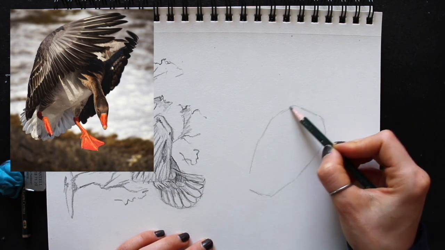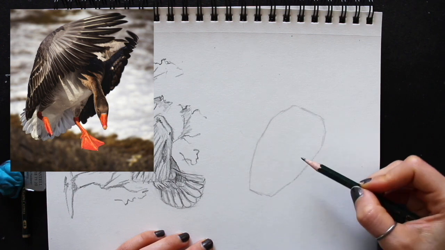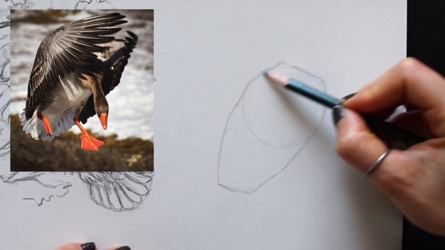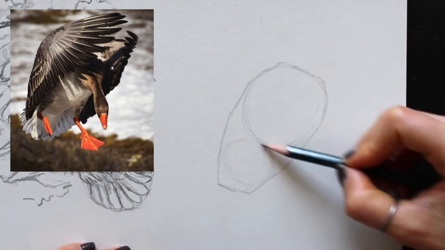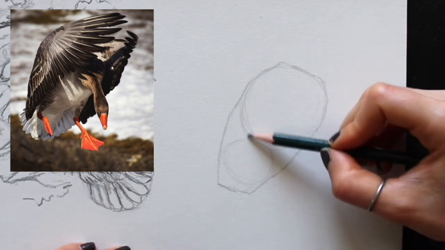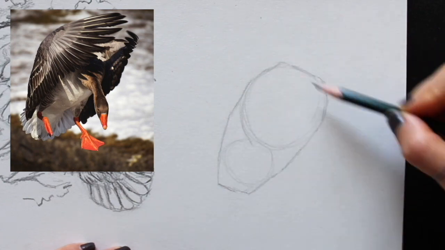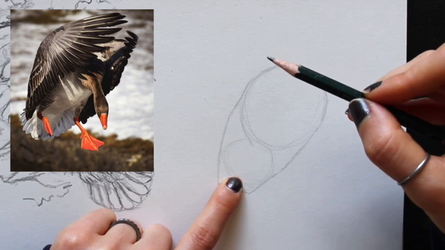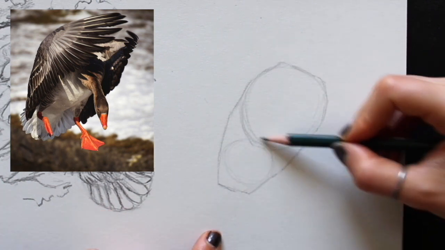That largest shape for the bird's body that encapsulates or envelopes in the rib cage, that would be right here, and the pelvis or the hips would be over here somewhere. And in this case, because there is some foreshortening going on, and the upper part of the bird's body and the head are closer to us than the back part of the bird's body, the rib cage would overlap a bit over the hips.